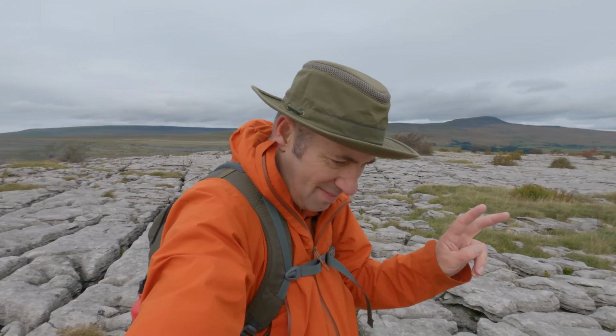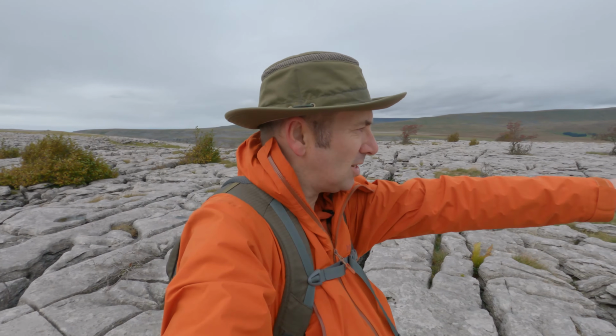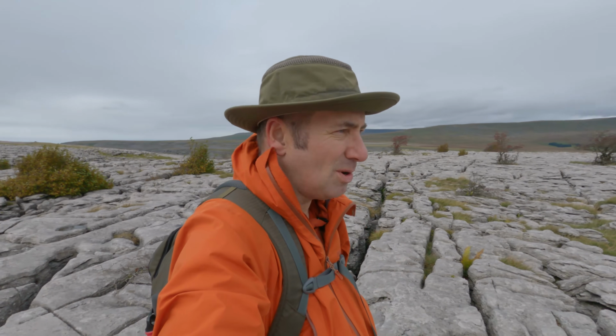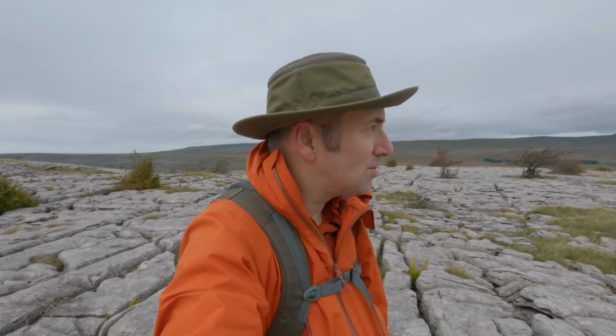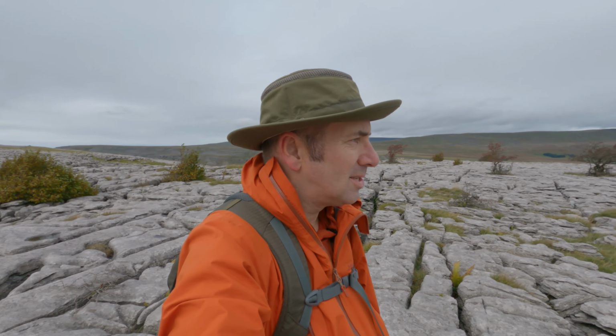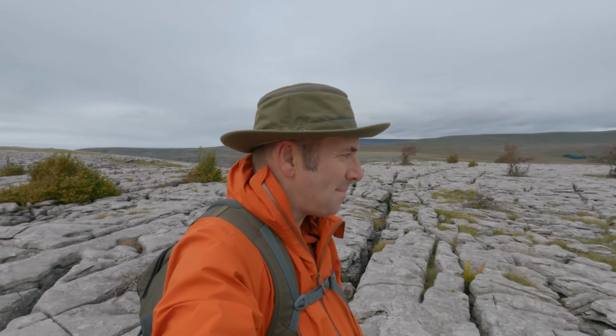But the problem is three things really: finding a nice pattern in the limestone, using that tree in the scene, trying to declutter as much as possible, and also including the drama of the sky. It looks like a storm developing. Yeah, I'm not making it easy for myself.